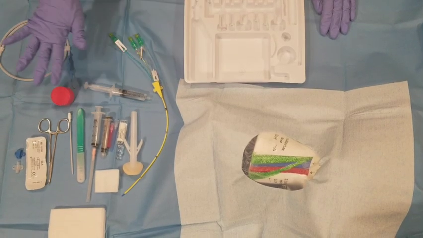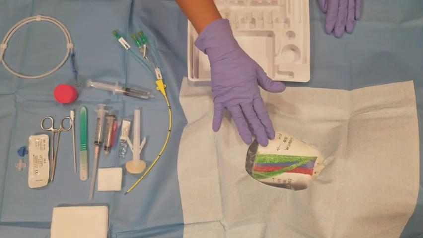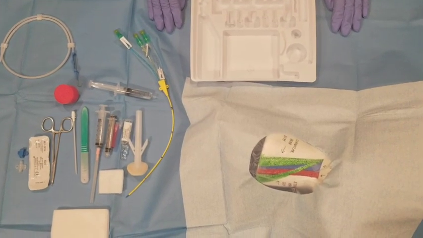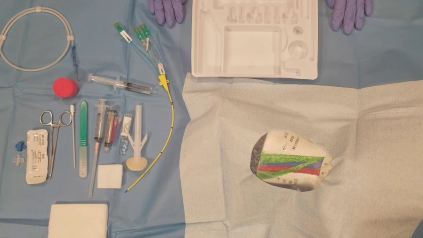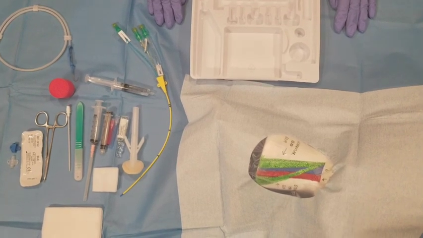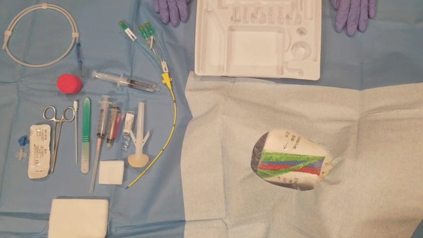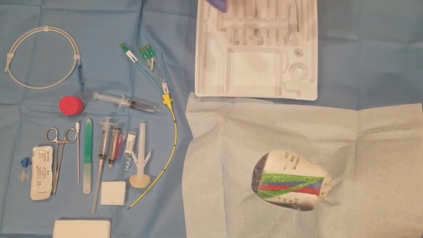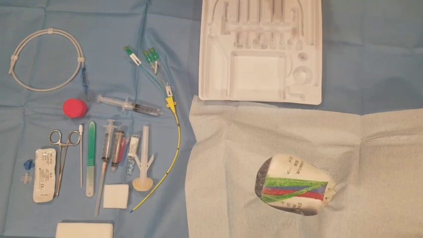We have our materials all laid out in order. We have our patient here covered with a sterile drape, and we're ready to go. Obviously, all of this will be done under sterile conditions. It would be fully draped in a sterile gown with sterile gloves, but for the purposes of this demonstration, I have just put on a regular pair of gloves just to show you.